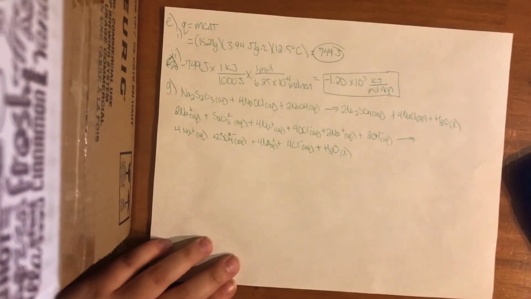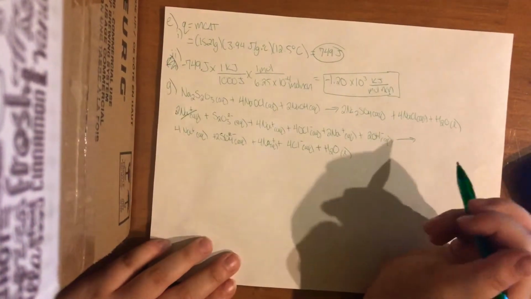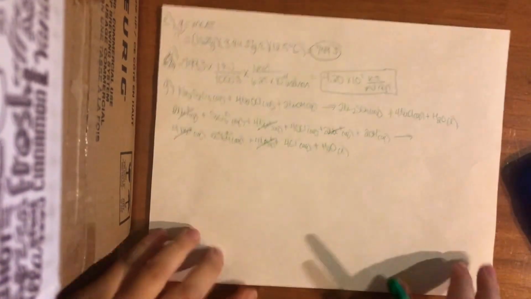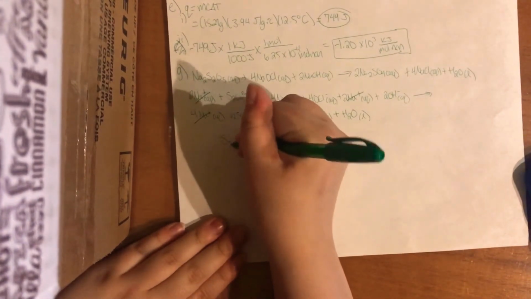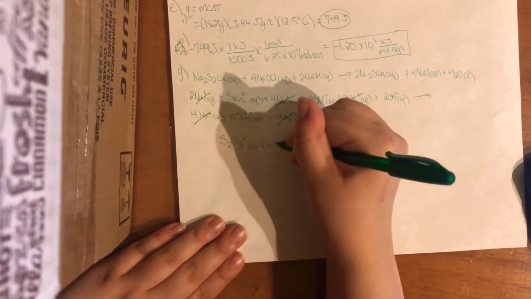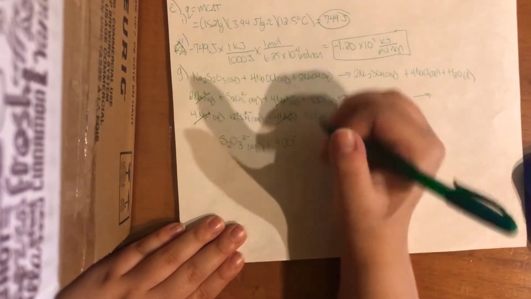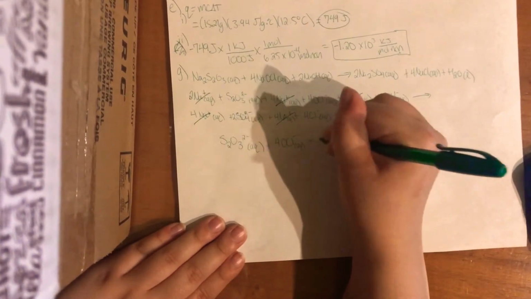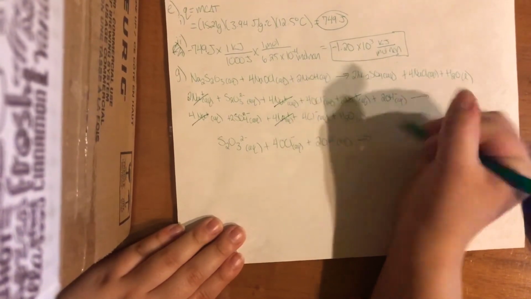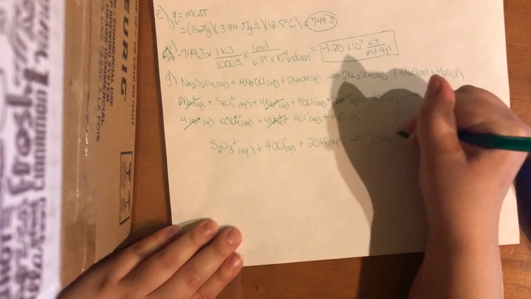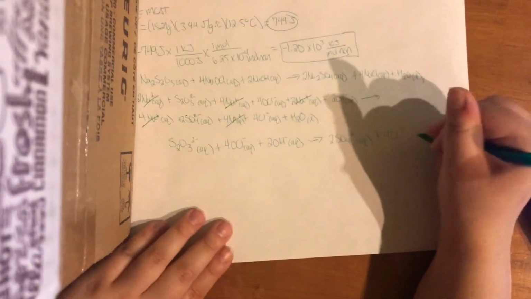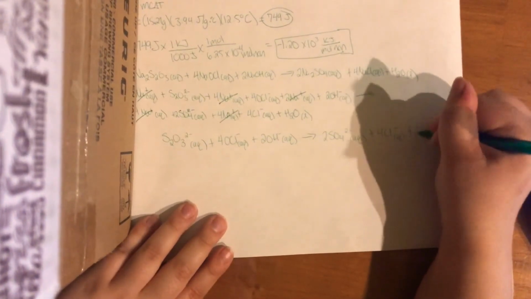And then you're just going to cross out your spectator ions. So you have 2 Na, 2 Na, 4 Na, 4 Na, 4 Na. And then you're just going to rewrite your equation with the remaining ions. Yields 2SO4 2- aqueous plus 4Cl- plus H2O.